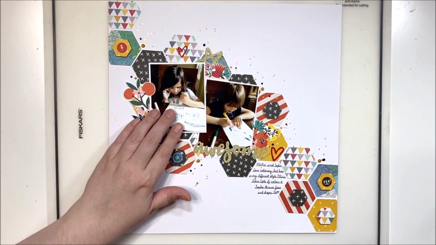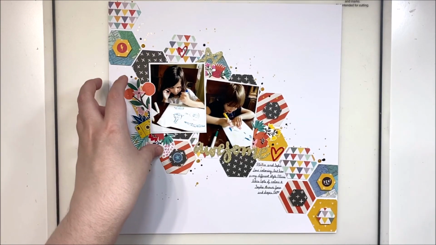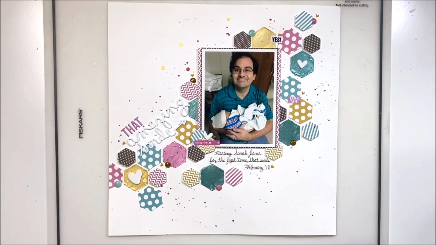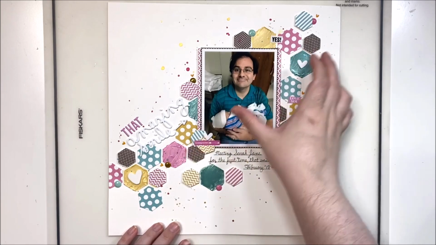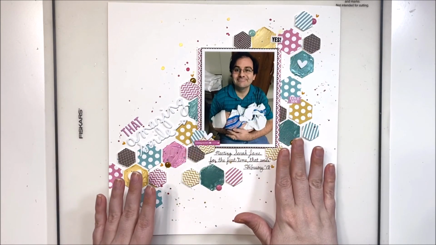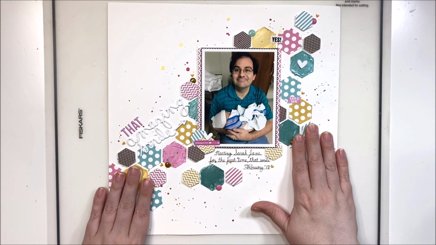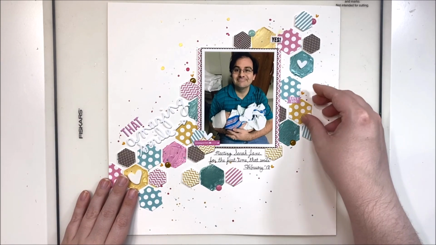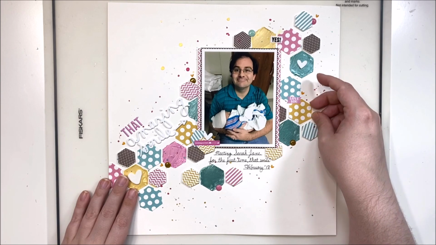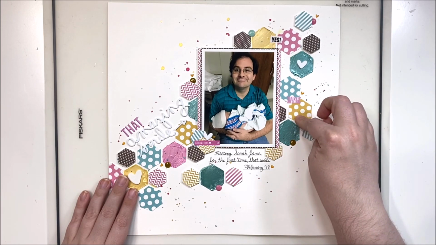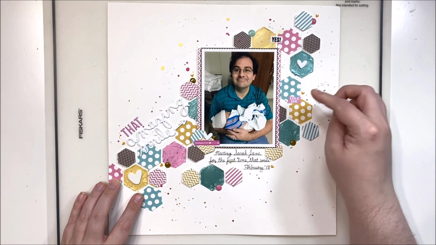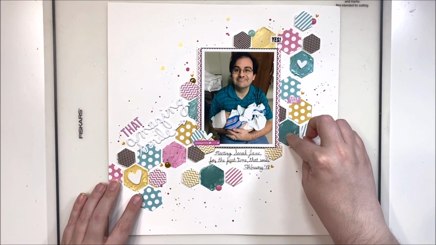So now we're here, I've got two photos right in the center. For this one, I have one larger photo slightly up to one side. So where you place your photo can also switch up the design a little bit. This is another hexagon layout, of course, but this is using my 1-inch punch. And these, I don't know if I have a hexagon punch this size or if I cut these out of a pattern paper, but I do have some mixed media on this one.